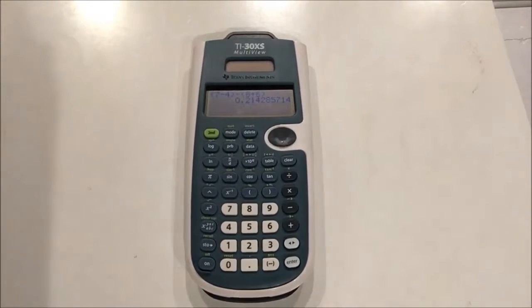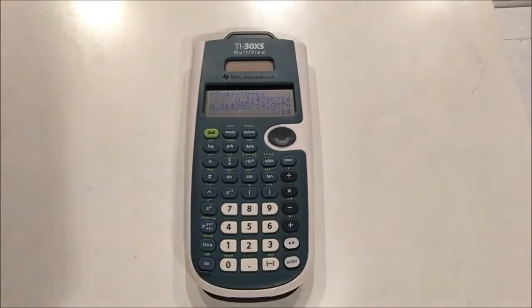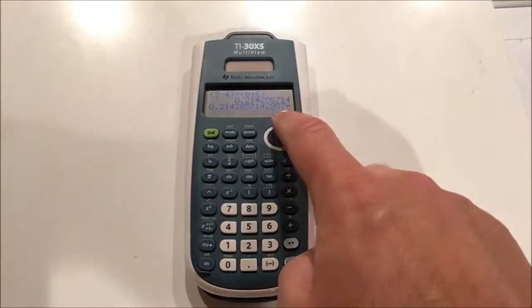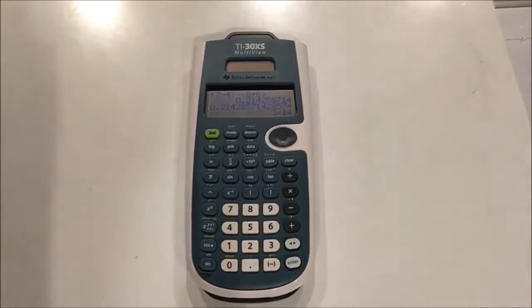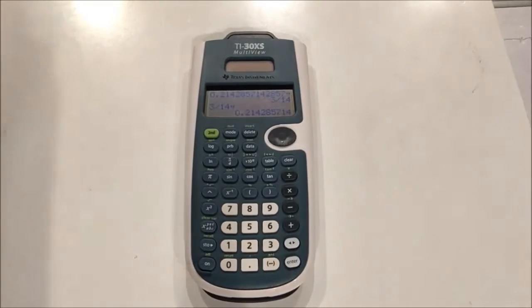Now, if I want to see this answer instead as a fraction, check this feature out. Press that toggle button, and it gives me the fraction version down here, 3/14. If I press toggle again, it sends me back to decimal mode.